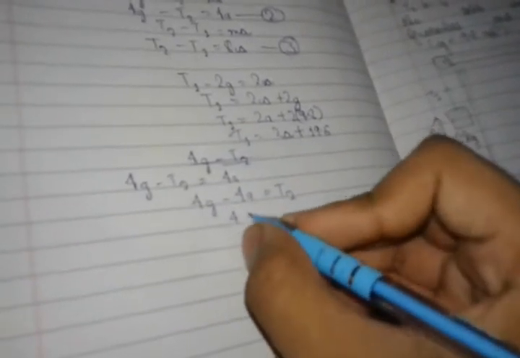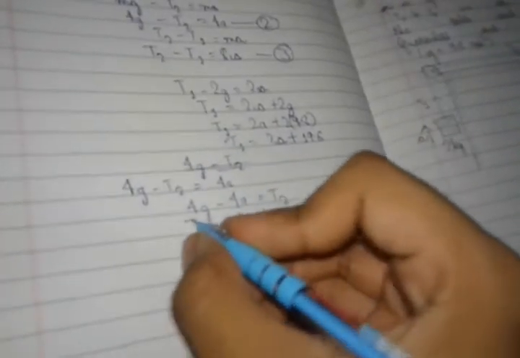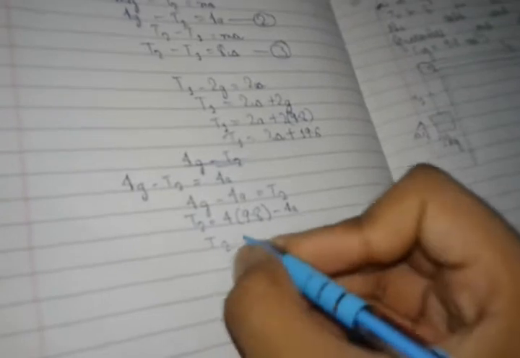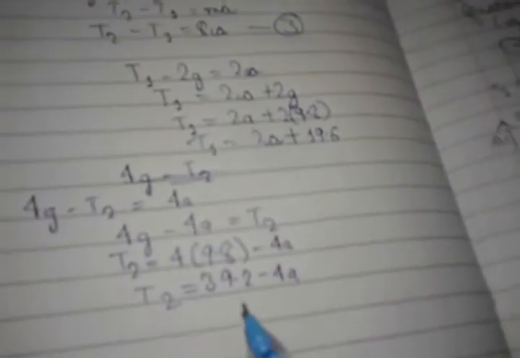Now 4 into 9.8 is 39.2, so T2 equals 39.2 minus 4a. So T1 is equal to 2a plus 19.6, and T2 is equal to 39.2 minus 4a.